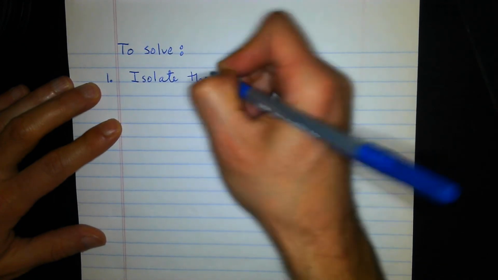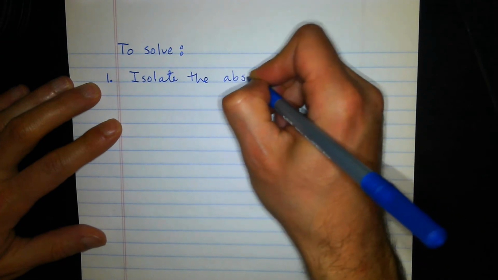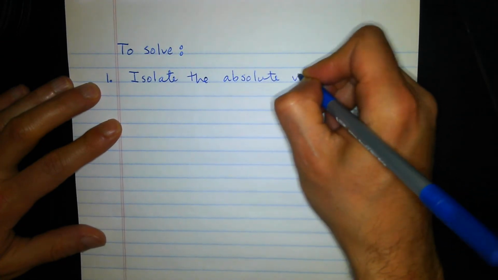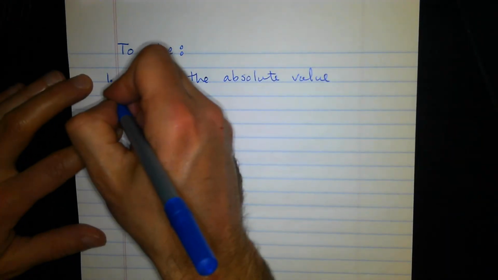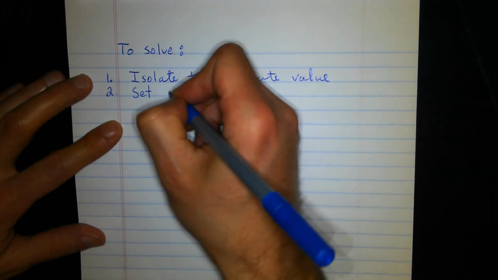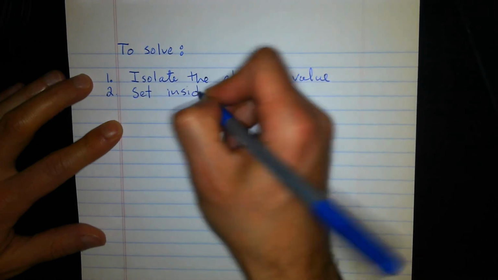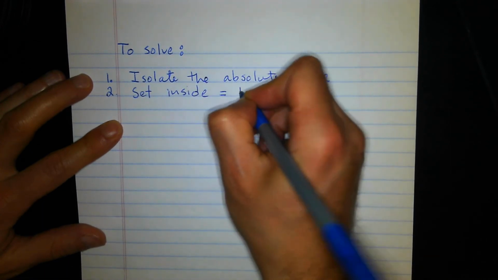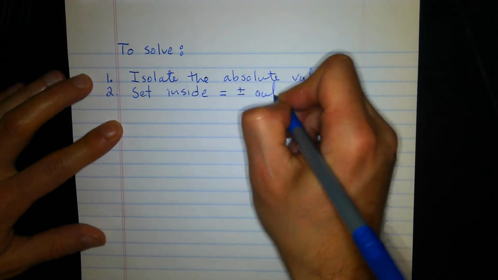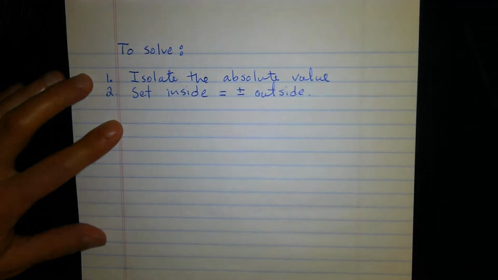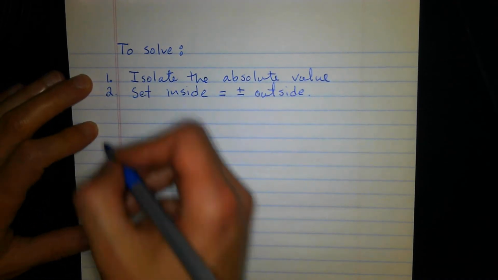Okay, so to solve, we're just going to, one, isolate the absolute value. And then two, set the inside equal to plus or minus the outside. And that's it. Okay. All right, so let's try.